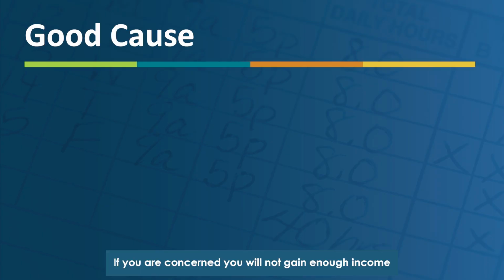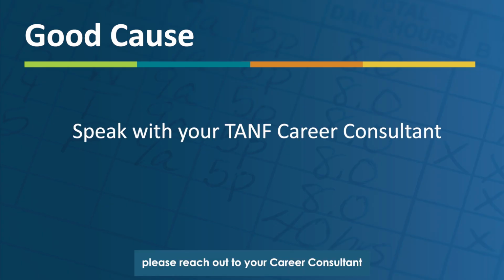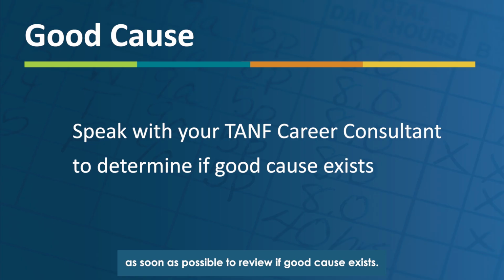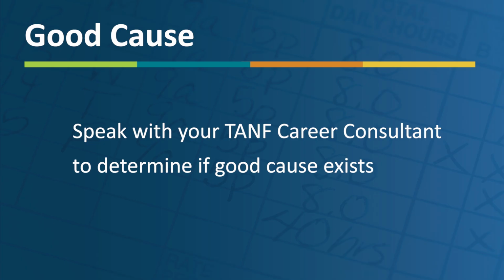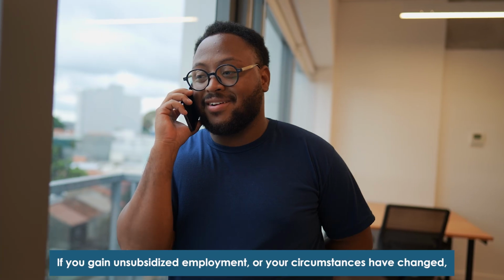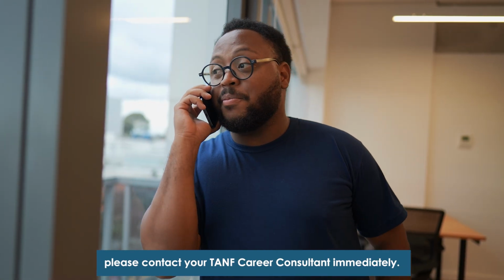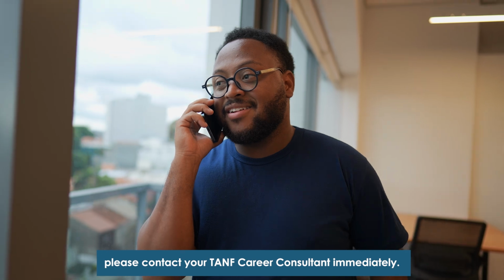If you are concerned you will not gain enough income and will be unable to meet your hours, please reach out to your career consultant as soon as possible to review if good cause exists. If you gain unsubsidized employment, or your circumstances have changed, please contact your TANF career consultant immediately.